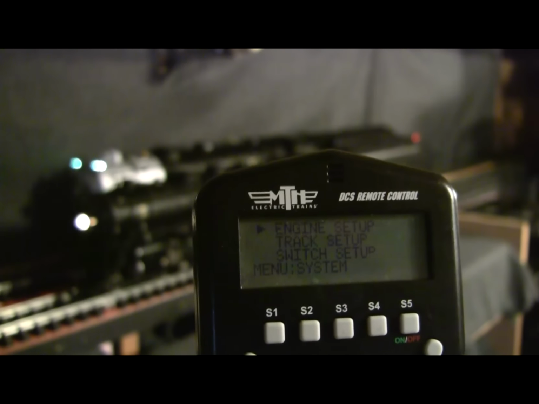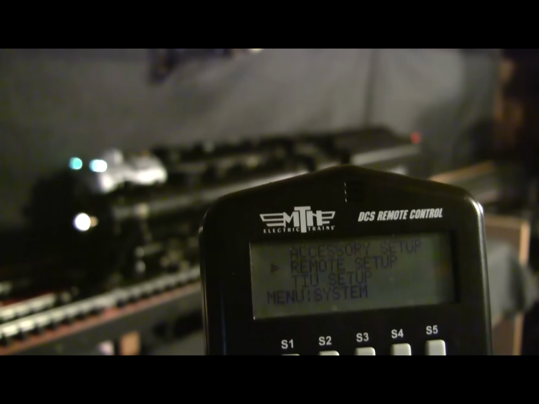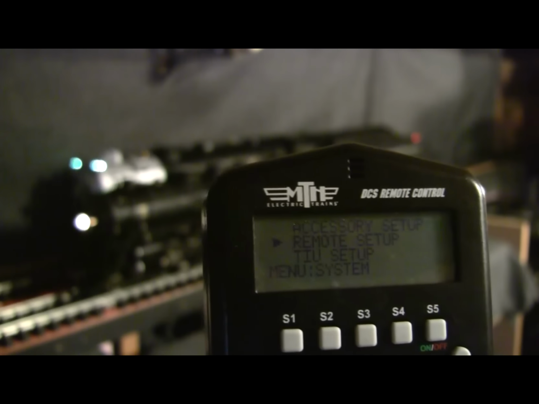It's really not too big a deal, but if you have two people trying to issue a command at the same time, you may experience a slight delay if you have two remotes with the same ID. So if you're going to run more than one remote and have more than one person operating, it's best to set them to unique numbers.